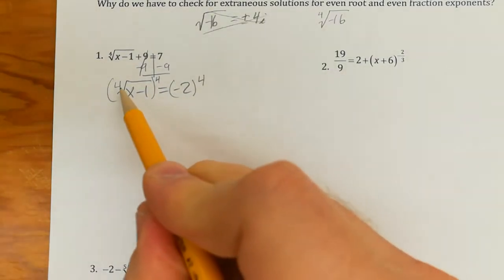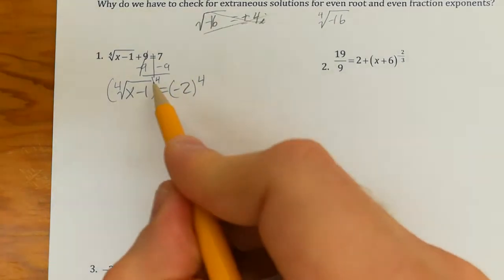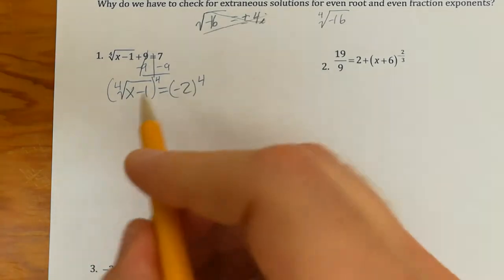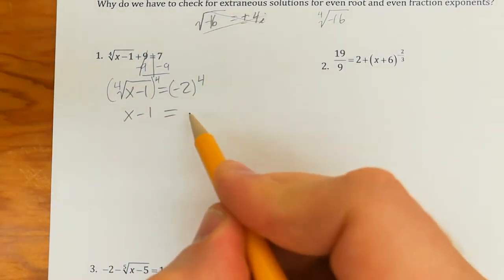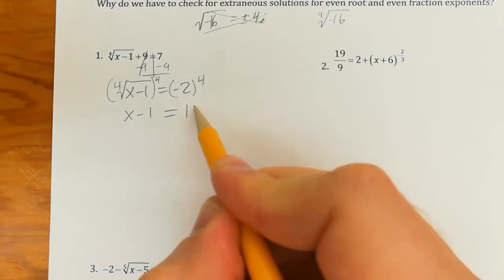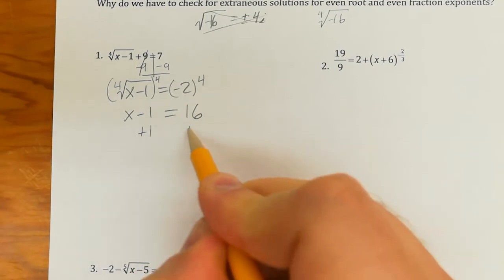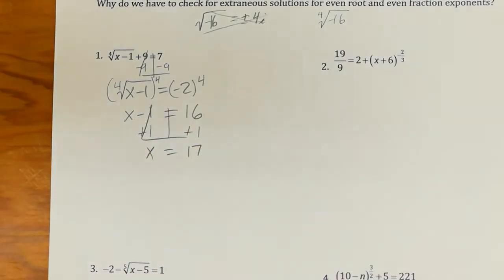Whatever the index here, you're just going to raise it to that power. Just make sure you isolate the radical first. So we have x minus 1 equals, this is going to come out to 16, positive 16, and then you'd add 1 to both sides and get x equals 17.